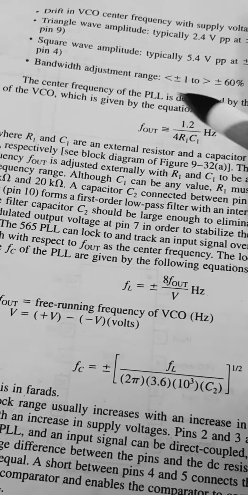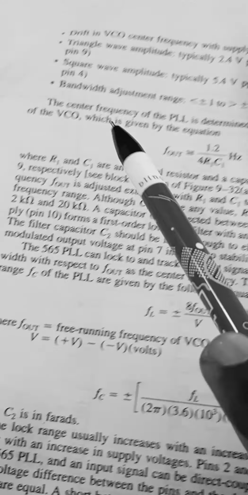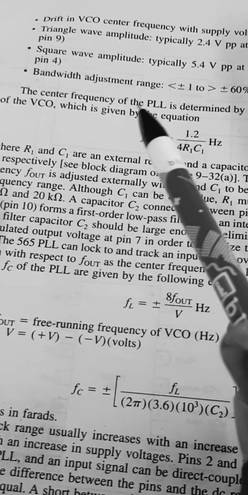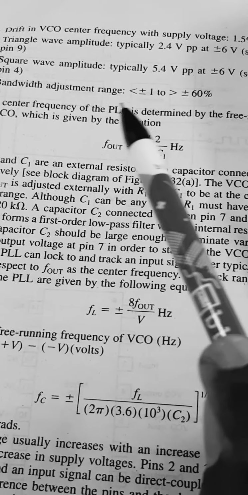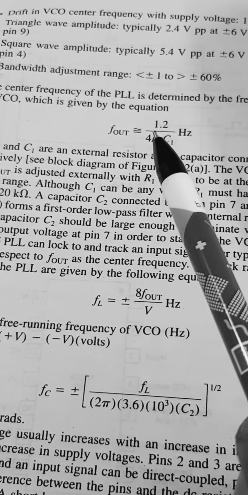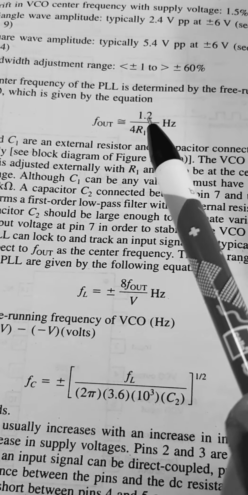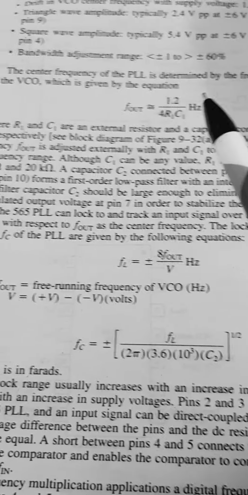Now the center frequency of the PLL is defined by the free running frequency of the VCO. The center frequency of the PLL is calculated using F out is approximately equal to 1.2 divided by 4 into R1 into C1 Hertz.